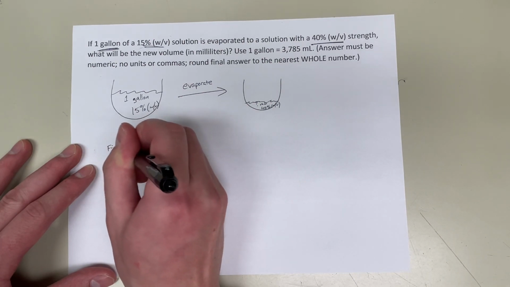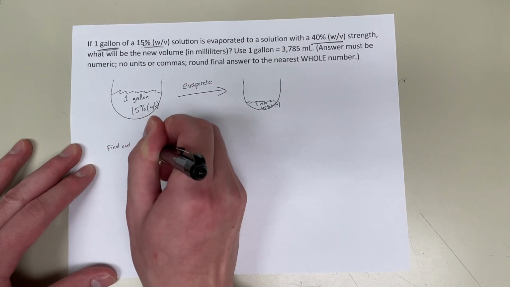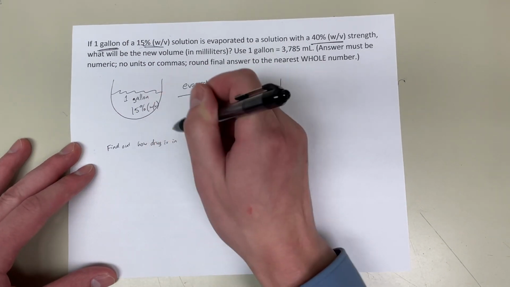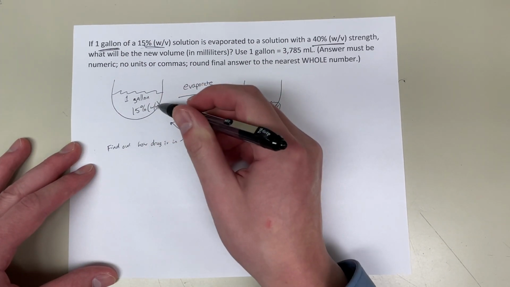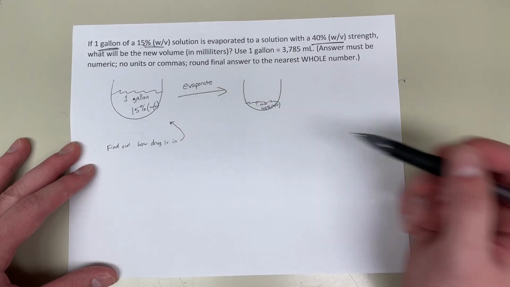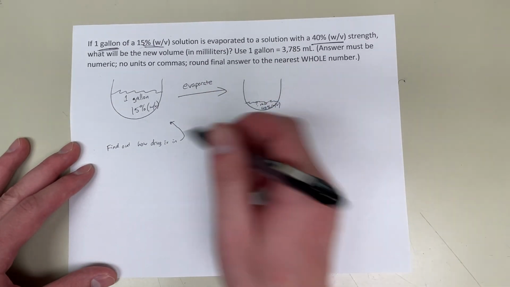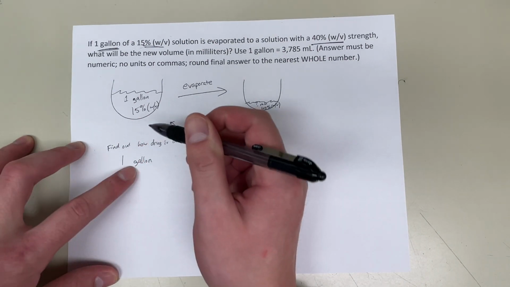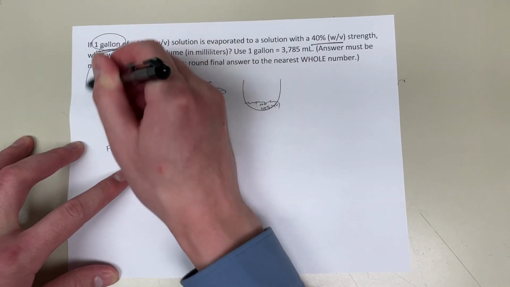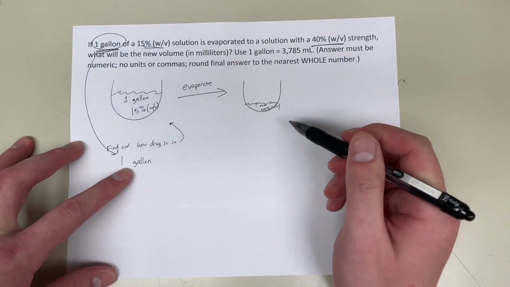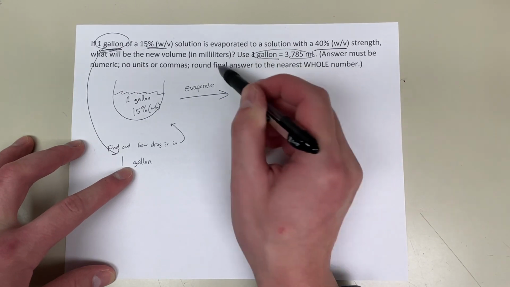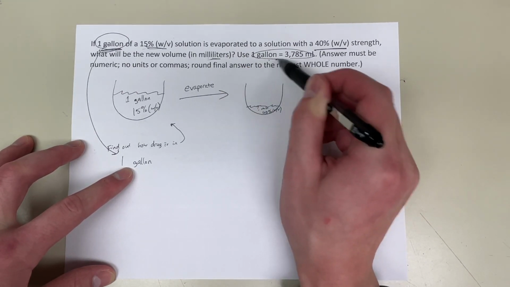So the first thing I'm going to do is find out how much drug is in this above here, right? This 1 gallon and 15%. So first I'm going to take my 1 gallon, and I'm going to convert it to milliliters. The only reason why is because they want the final answer in milliliters. That's why I'm converting it right now to milliliters.